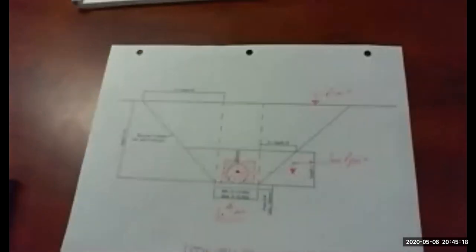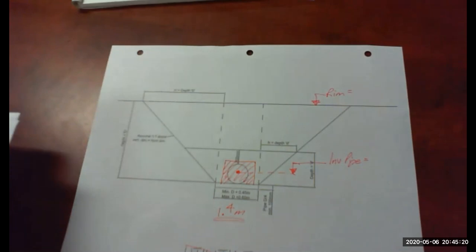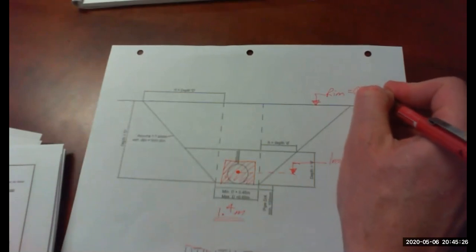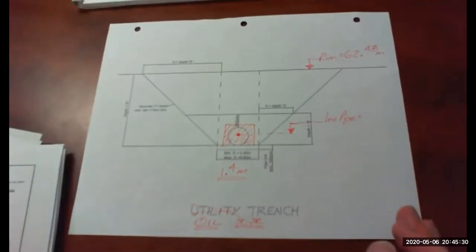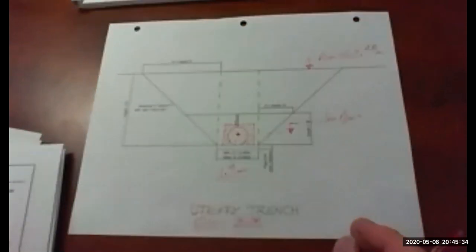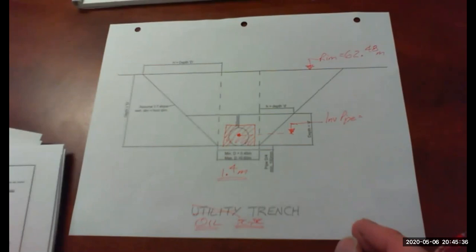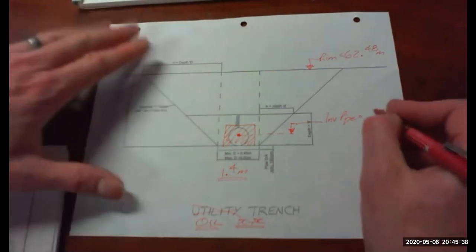So right off of our drawing, I'll read the correct numbers this time. So rim is 62.48, and the inverts were both the same, the in and the out, 60.82.